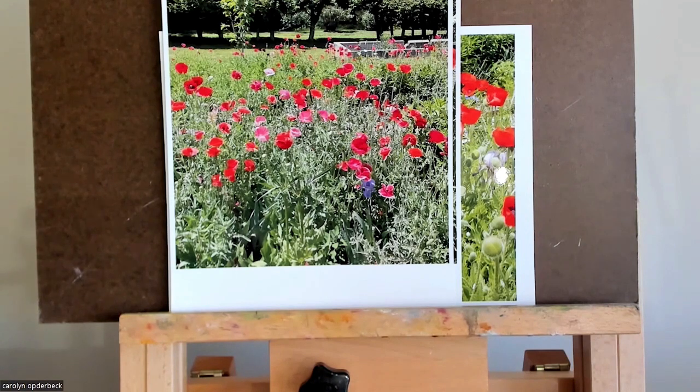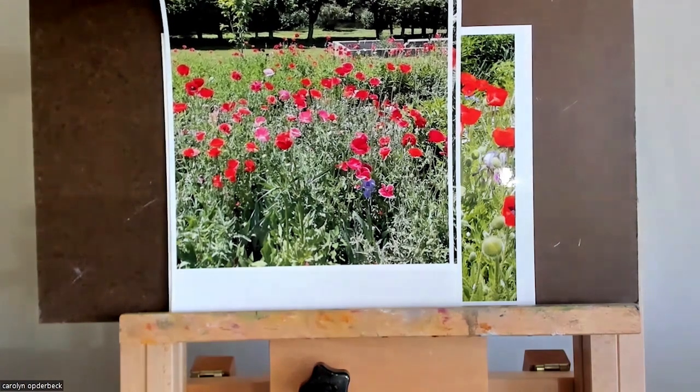So I decided to take several of the photos and create a collage, because I'm a visual person. If you give me this, it's very difficult to imagine where I want to put a few big poppies and how I want to do it correctly and get that right perspective. So this is one photograph. Here's another one.